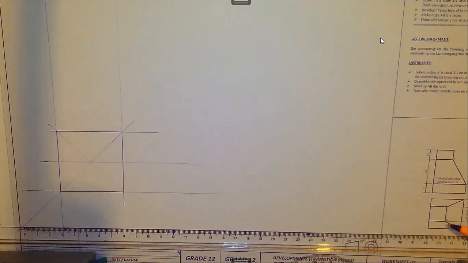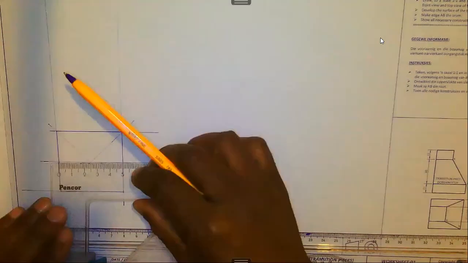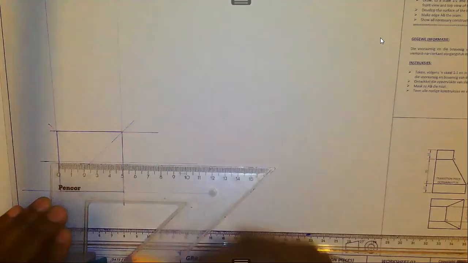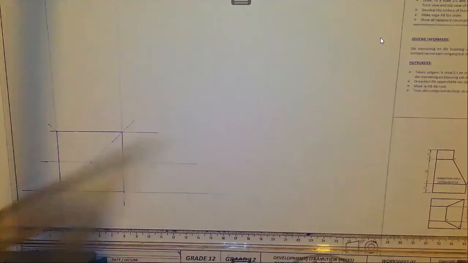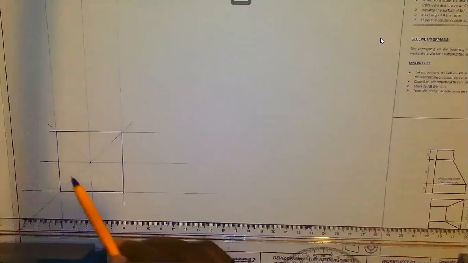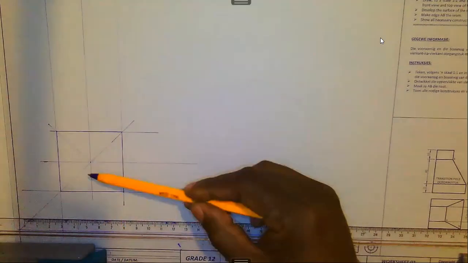So what I would want to do, I would measure from here to there, 25, which would basically be here, okay? Then I would take this one up. Now, if this side is 25, I need from here to there to be 25.